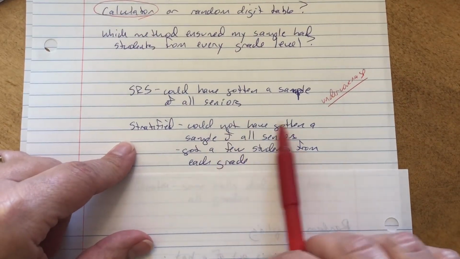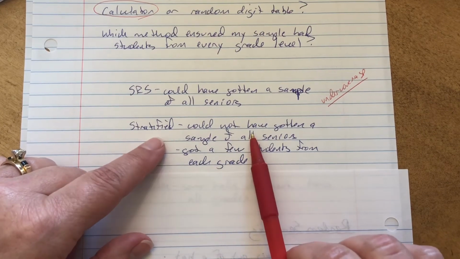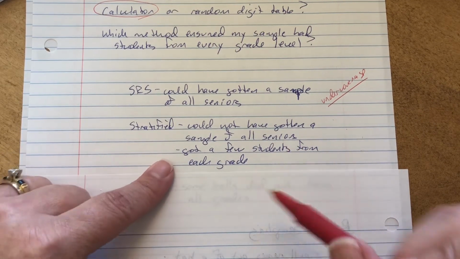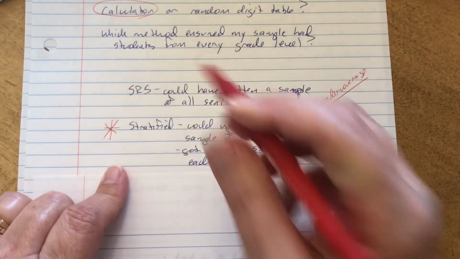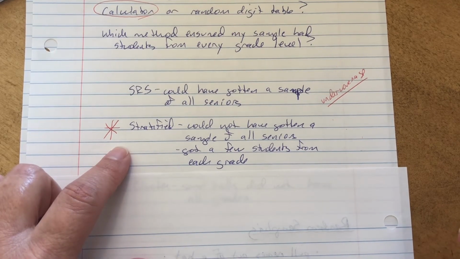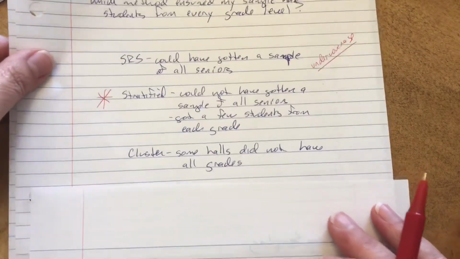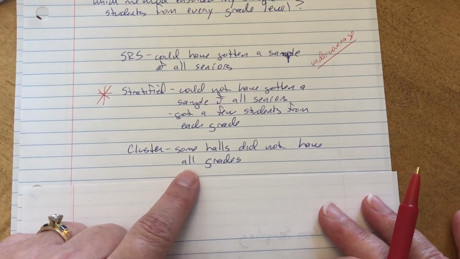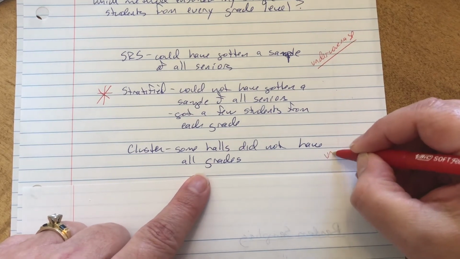Stratifying, there's no way I could have gotten a sample of all seniors, because when I stratified, I took a few freshmen, a few sophomores, a few juniors, and a few seniors. So this was the one that guaranteed that I had a student from every single grade level. And if that was my concern, I would want to make sure I stratified. Okay, now cluster, some of the halls didn't have all the grades. Some of the halls only had 9th, 10th, and 11th graders. They didn't have any seniors. So this also could have led to undercoverage.